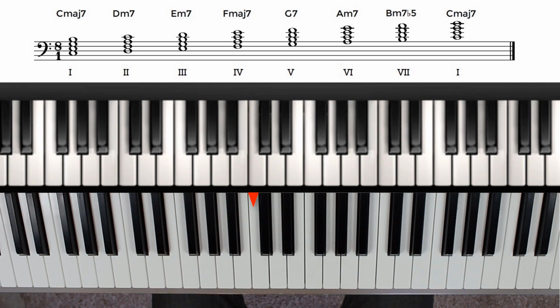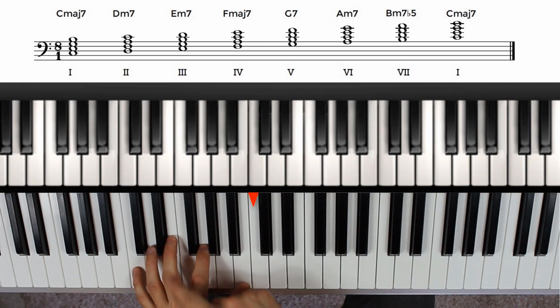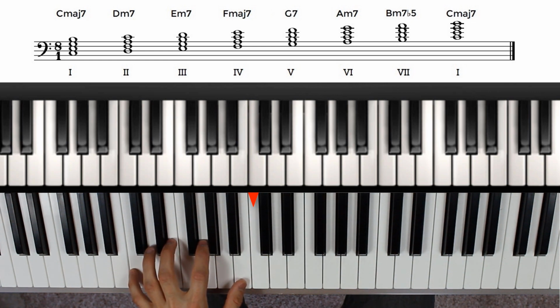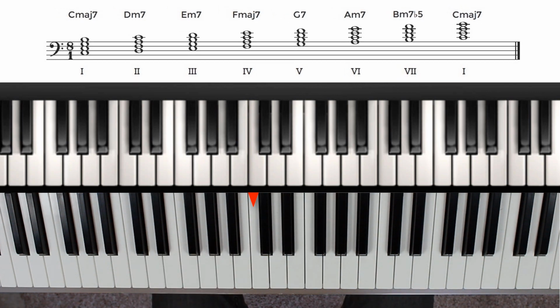So have a go at those chords, but now with your left hand. And try and keep an arch in your hands and your fingers when you're playing this. Don't play with flat fingers. Over to you.